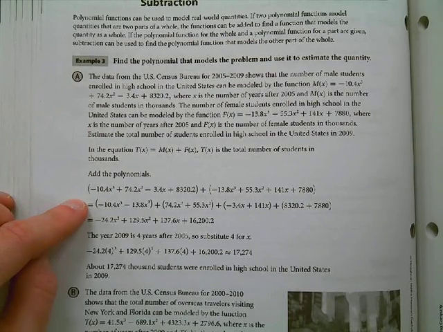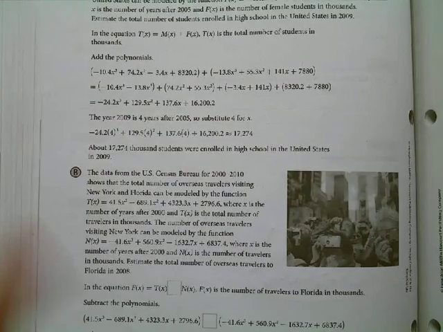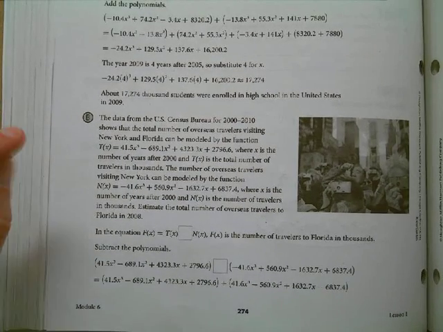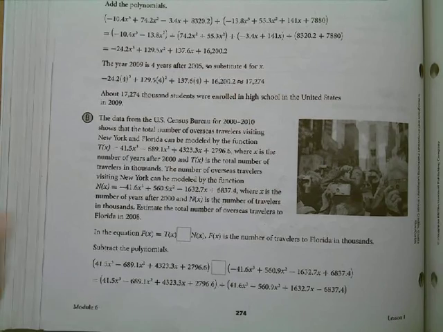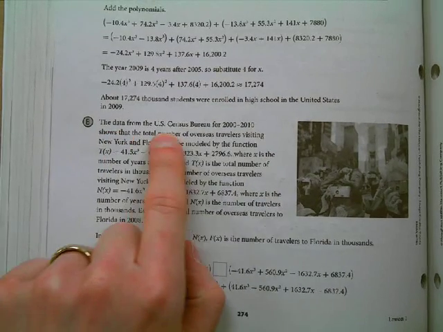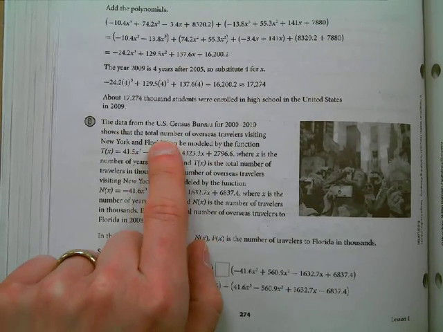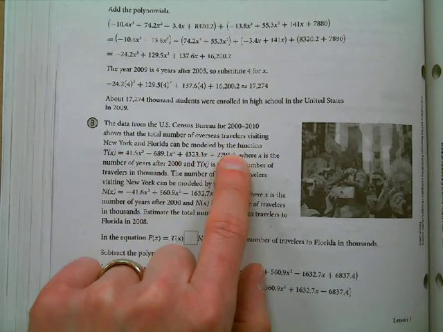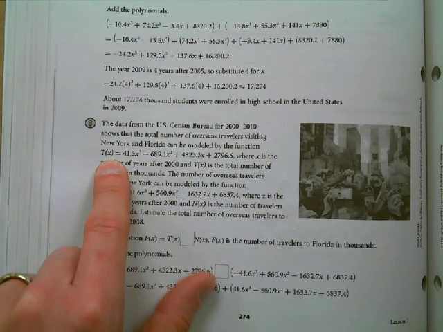So be on your toes here about this one. The data from the U.S. Census Bureau shows that the total number of overseas travelers visiting New York and Florida can be modeled by the function T of x. So this is the total of New York and Florida right here, where x is the number of years up to 2000. T of x is the total number of travelers in thousands.